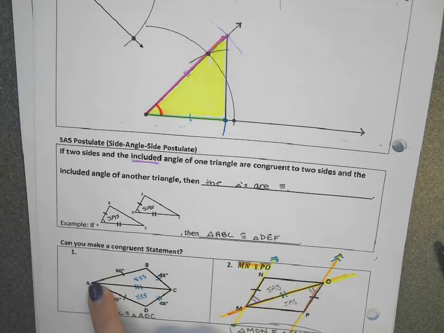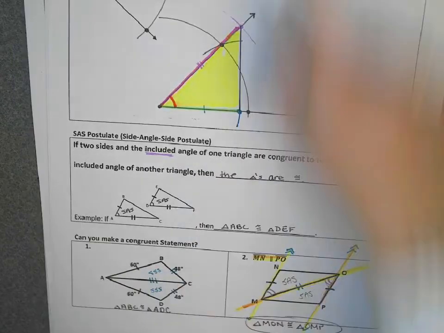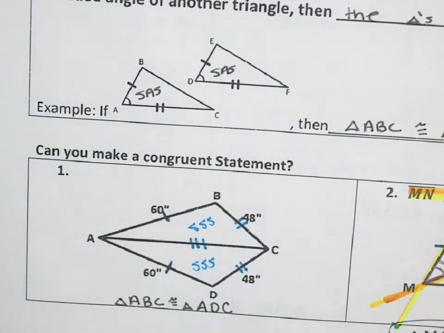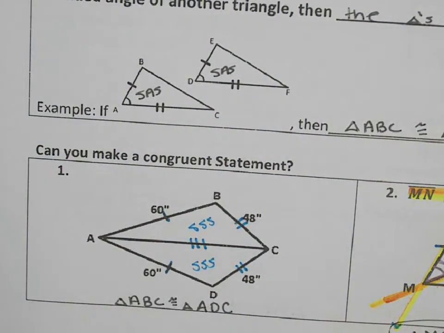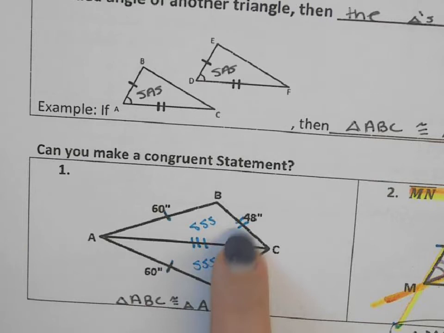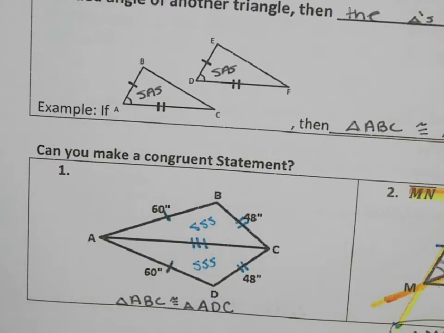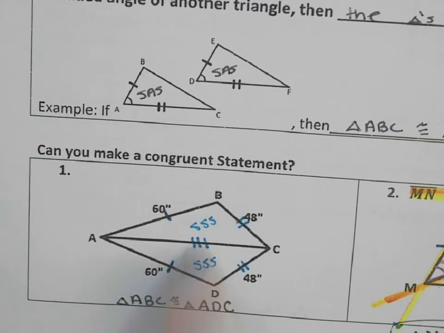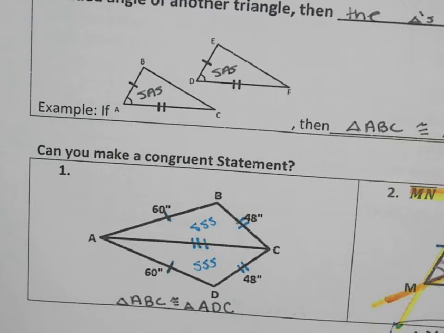that. On this diagram here, what we showed was any sides that are marked the same length. Now remember, in order to put a congruent mark there, you have to be able to state because. So I marked this side and this side congruent because they're both marked as 60 inches. I marked this side and this side congruent because they're both marked as 48 inches. I marked this side congruent to itself with the 3 dashes there because it is a shared side.